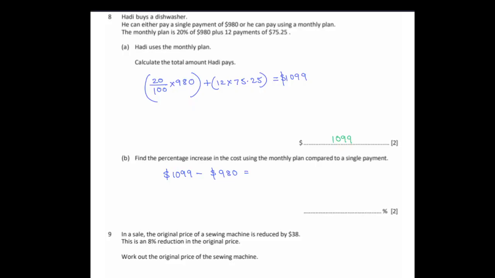119. So he paid $119 more, but we need to find the percentage increase. So percentage increase will be 119 by 980 into 100.